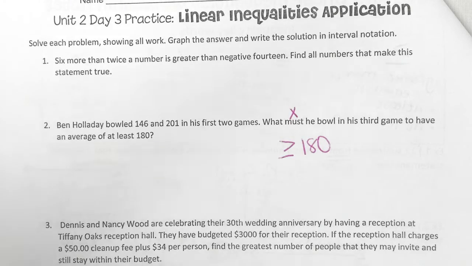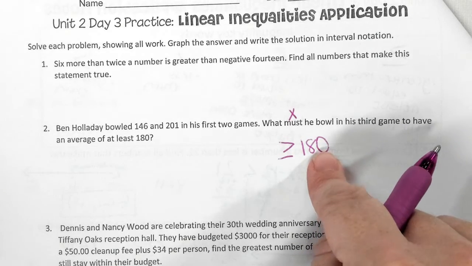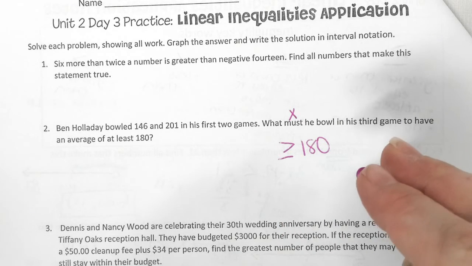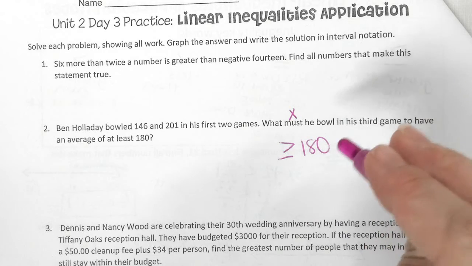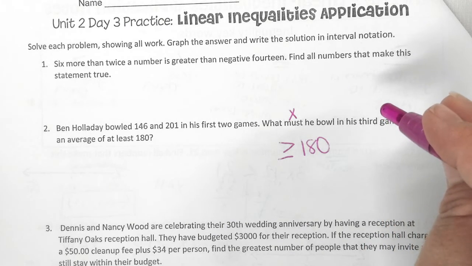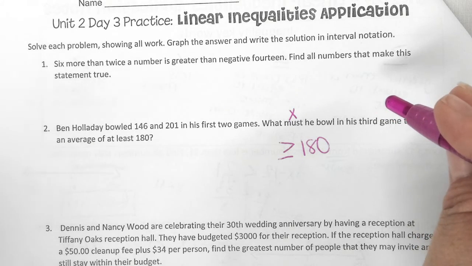Okay, so knowing that, how do you find an average? Because we want to average out his 3 scores, and we want them to be bigger or equal to 180. You will, but what do you have to do before you divide? Don't you have to add them all together?